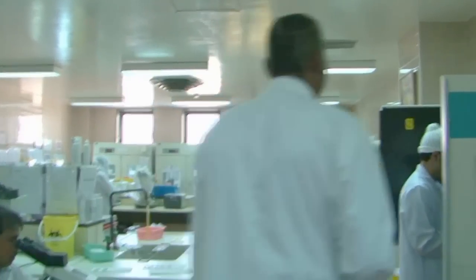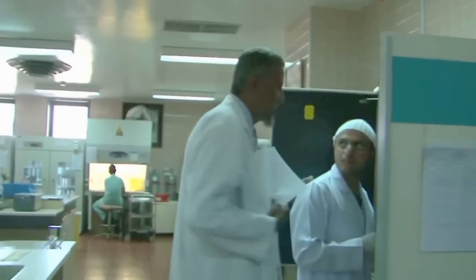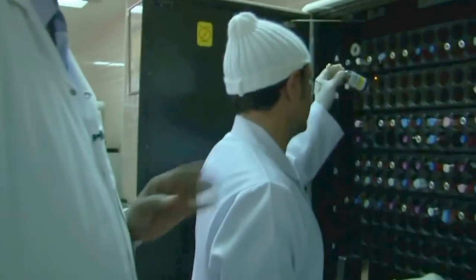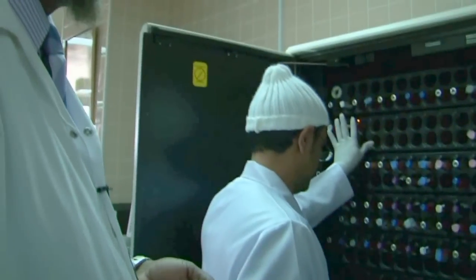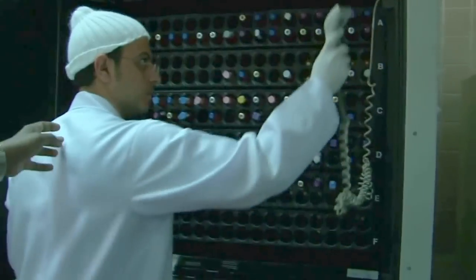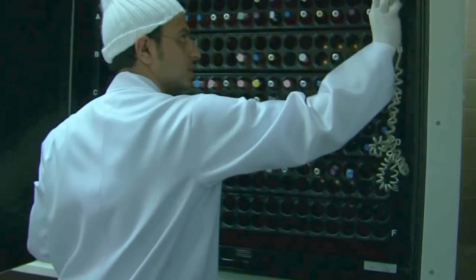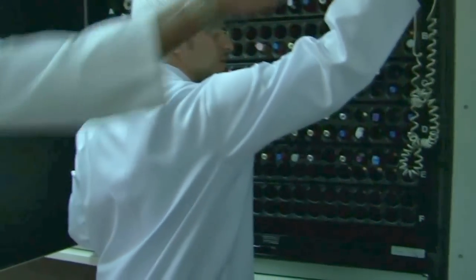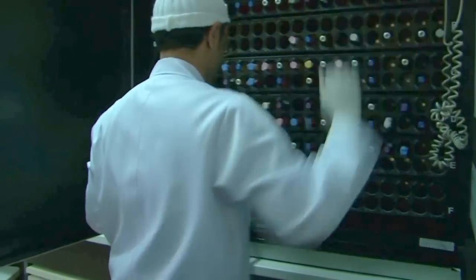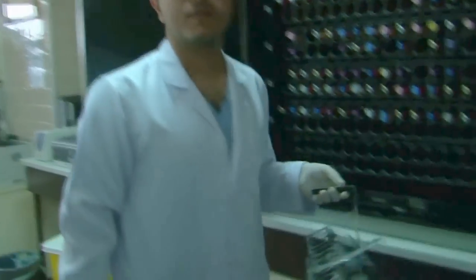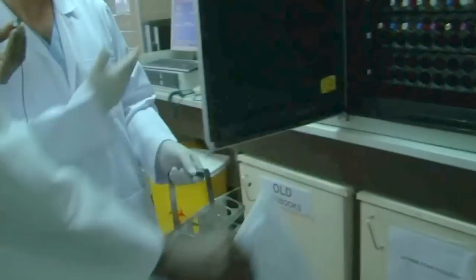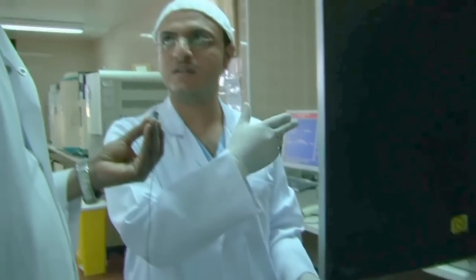This is the BACTEC. Okay? This is a very nice time to see. And what are you doing here, briefly? Tell them about this also. All these samples are blood culture, yes.